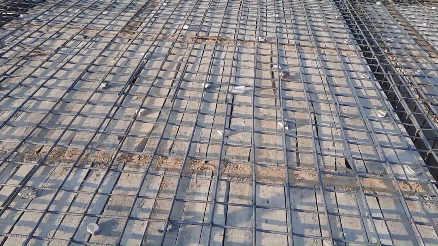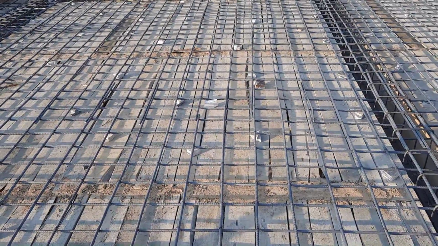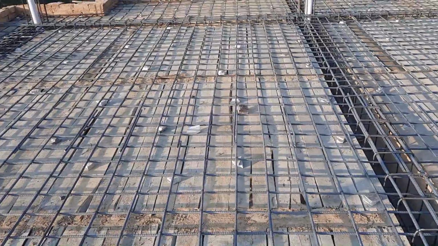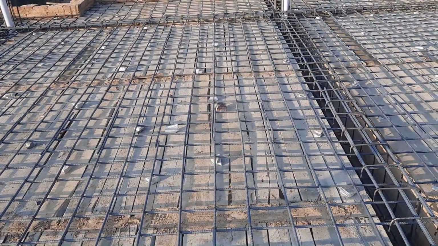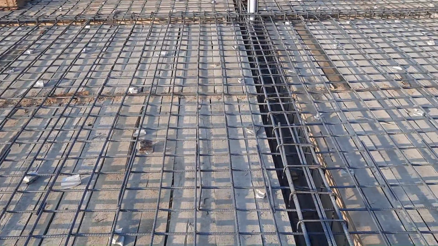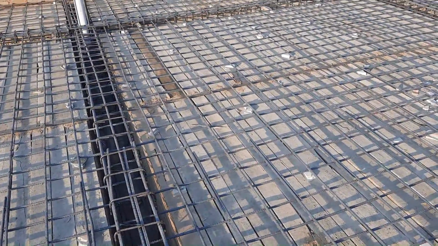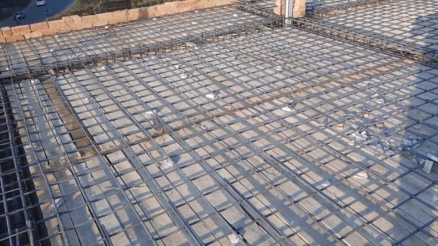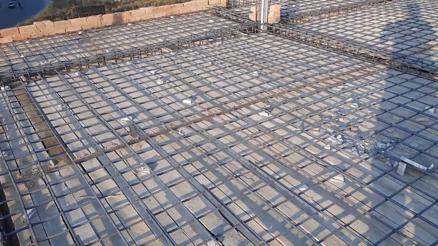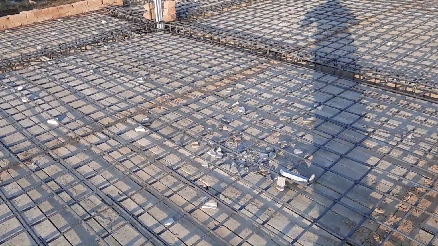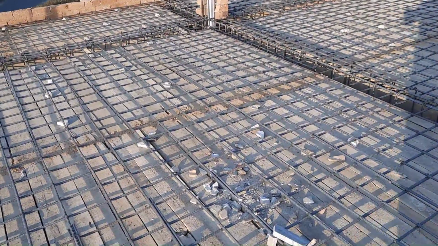Next guys, as you can see, they provided lapping at the middle. The lapping length should be 50D or from 50 to 60D, where D is dia of steel rod. Or if you don't know about the formula 50 or 60D, then lapping should not be allowed. The lapping should not be less than 1 meter or 3.28 feet.